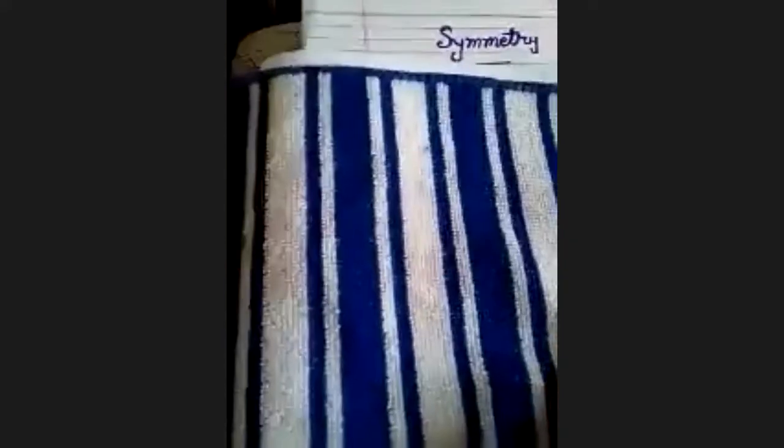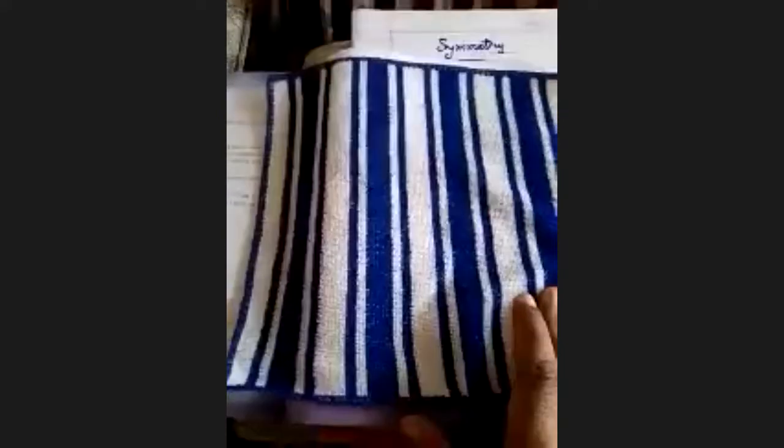Symmetry of geometrical shapes. First, line or lines of symmetry of a square. For this, I have a piece of cloth which is in square shape. Now note the line of symmetry of this square piece of cloth. First, give it a fold.